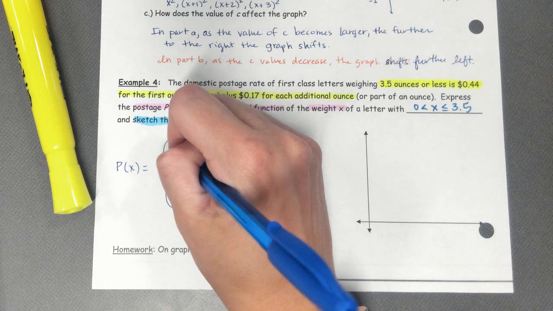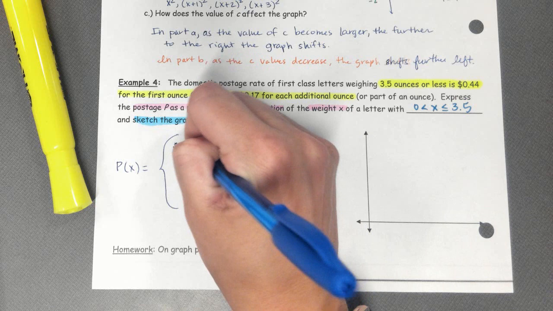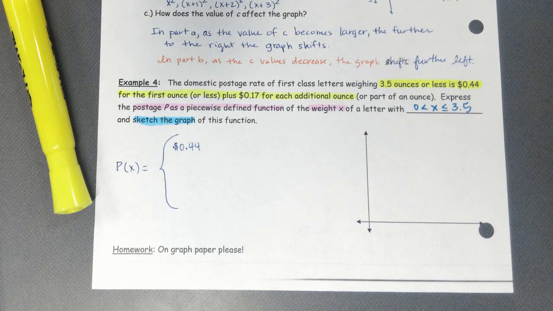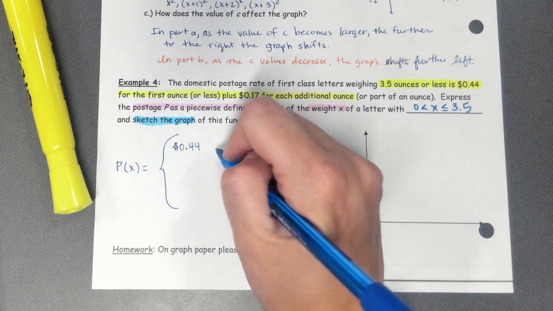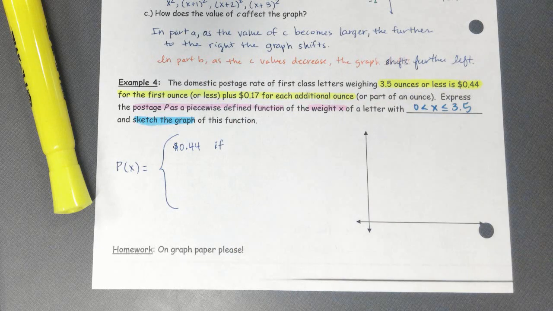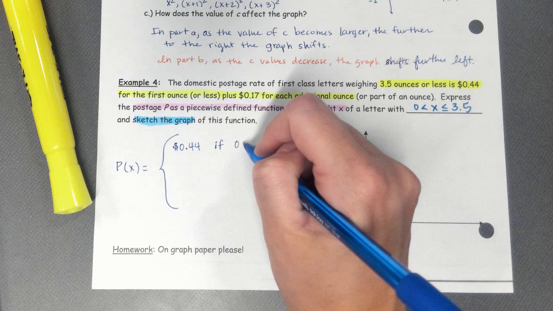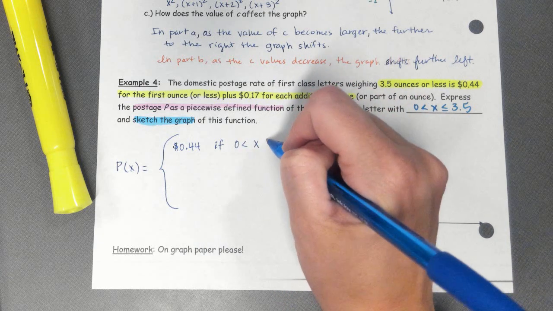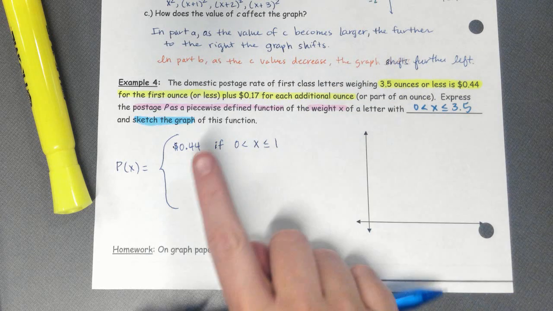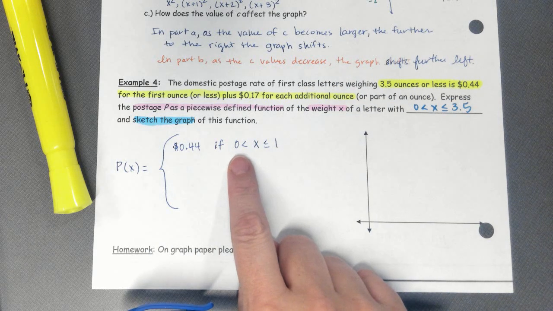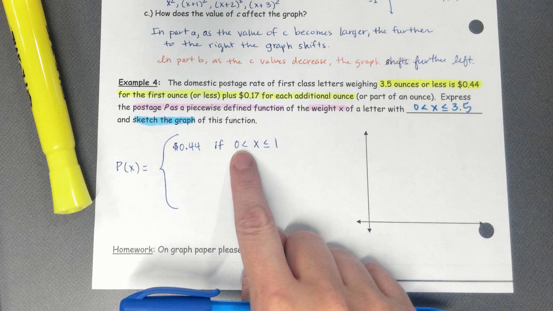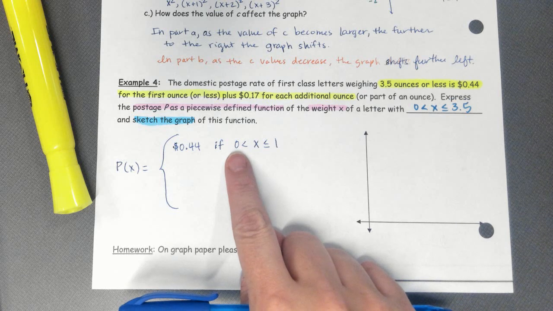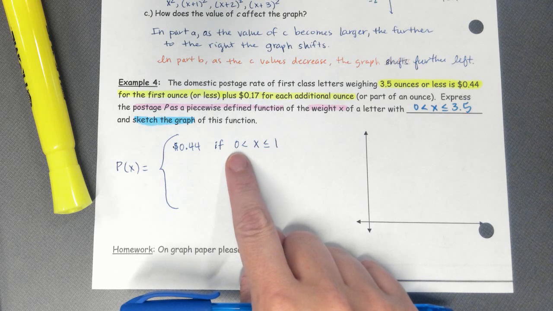So the way that we could write that is 44 cents, if it's for the first ounce or less, that means it's going to be between 0 and 1. It doesn't include 0 because there's going to be some type of weight to it. If you weren't mailing anything, then you'd pay $0.